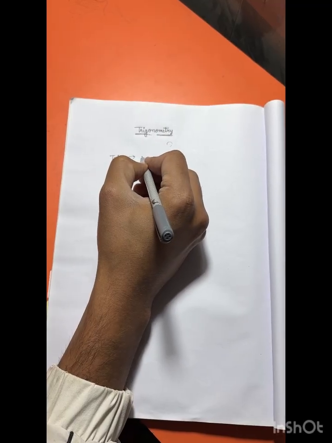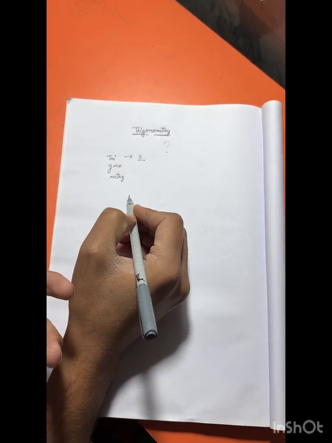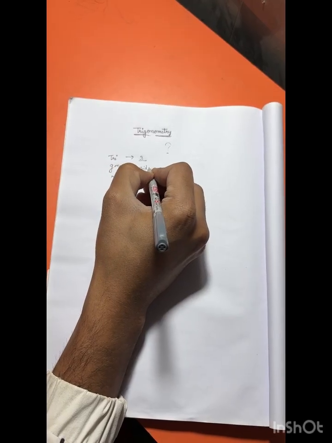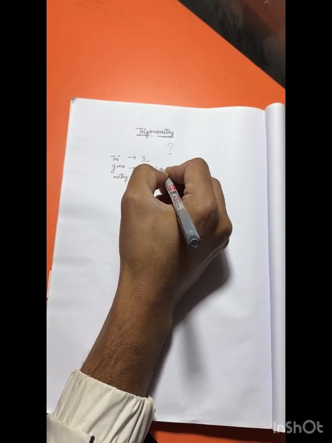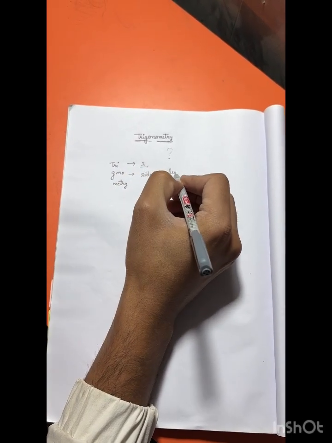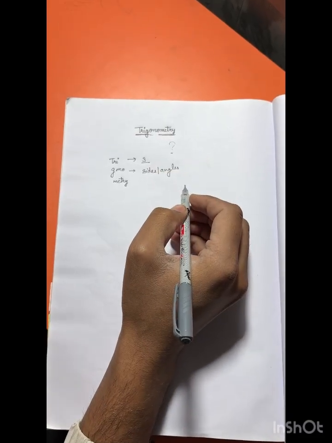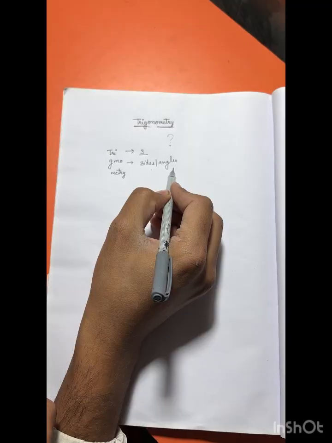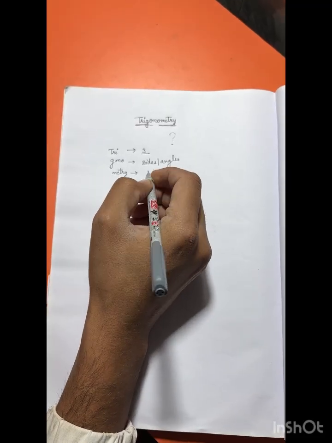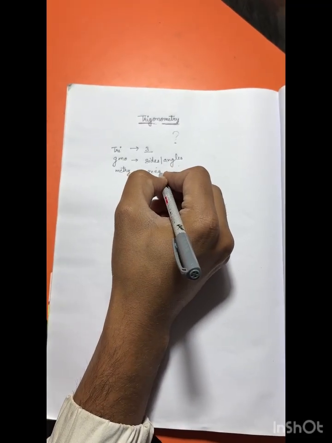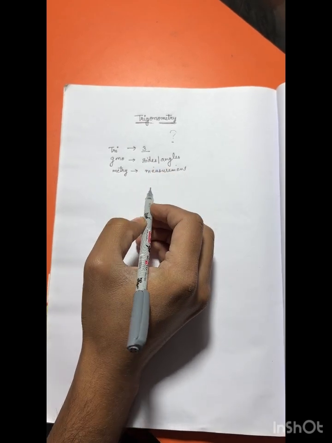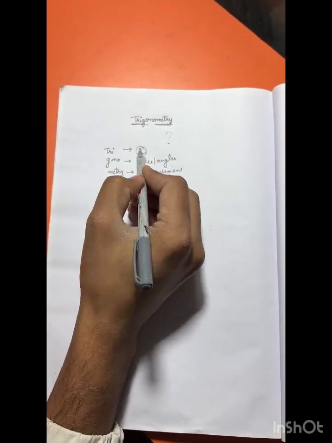Tri means three. You all know. Tri means three. Gono means sides or angles. Like you have heard about pentagon. Penta means five and gon means sides. Similarly, gon means sides or angles. And the last word is metry. Metry means measurement. So in trigonometry, we are going to understand three-side measurement.